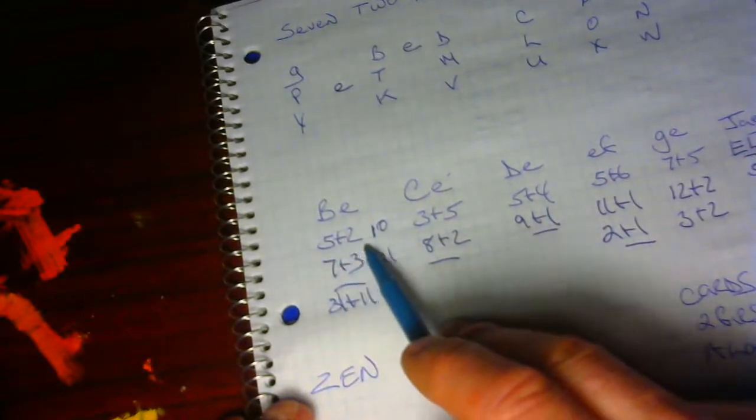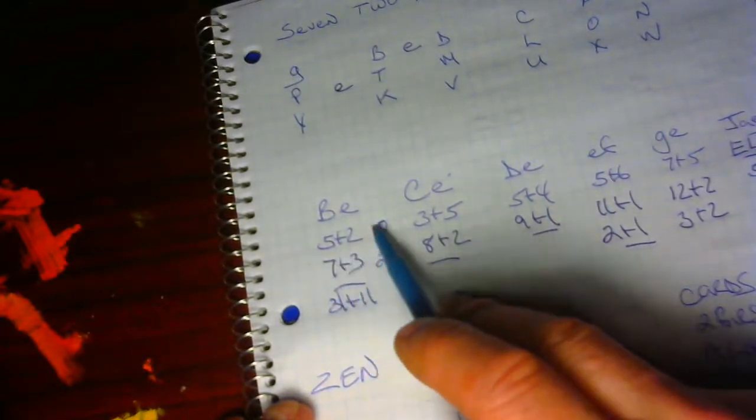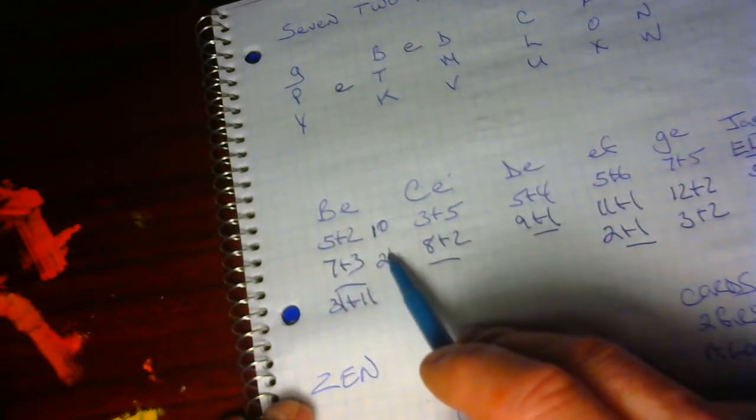B and E. This is your creation. 5 plus 2 will equal 7. 5 times 2 will equal 10. 7 times 3 is 21. 7 times 3, the total will come out to the value of 7 and 3. Do you follow what I'm getting?